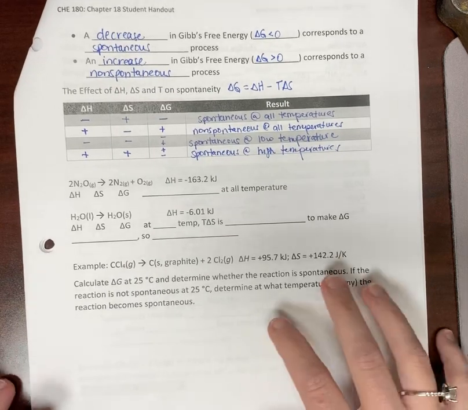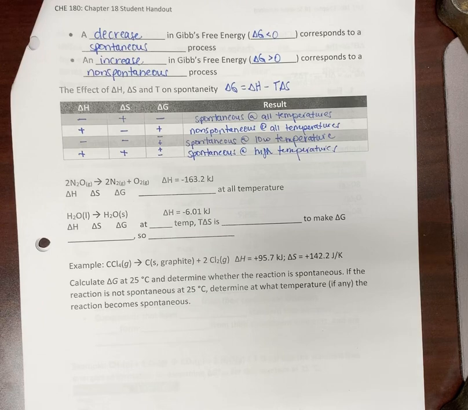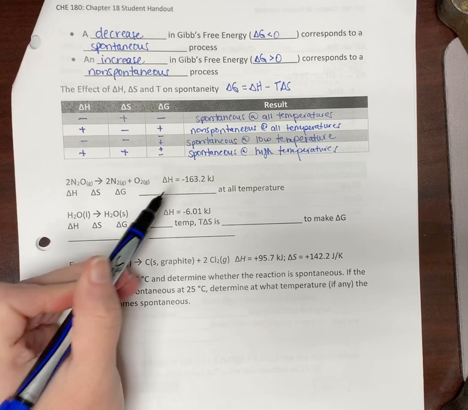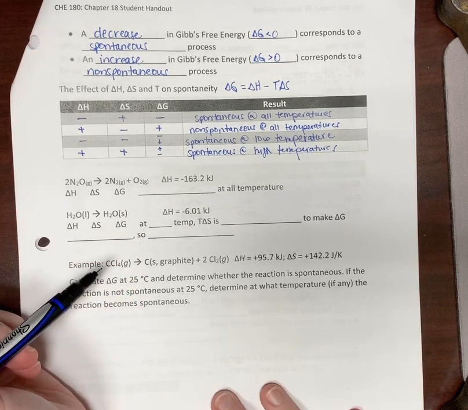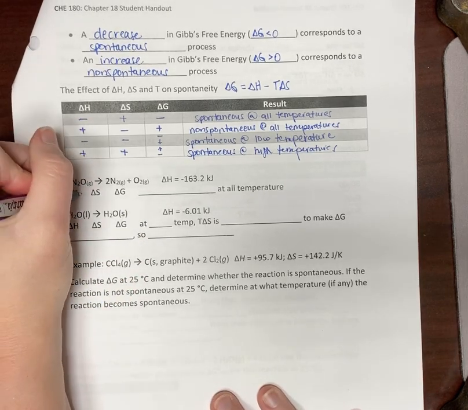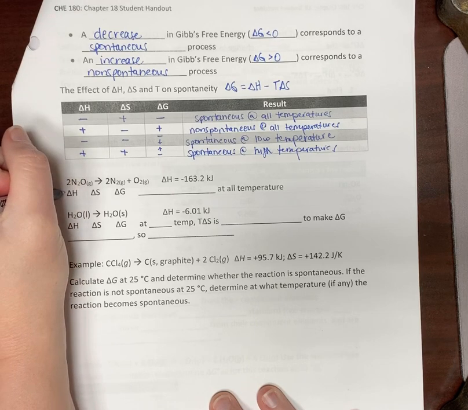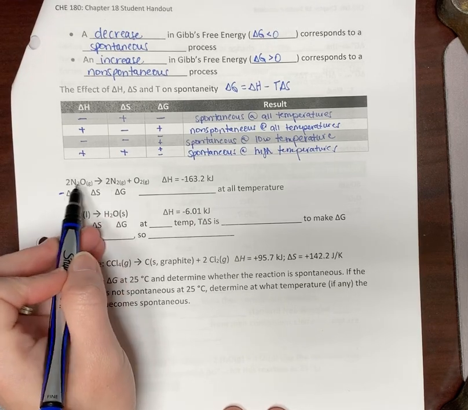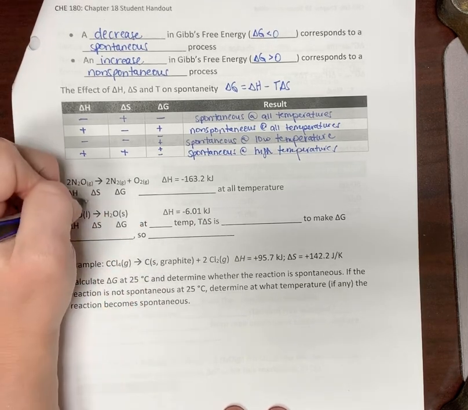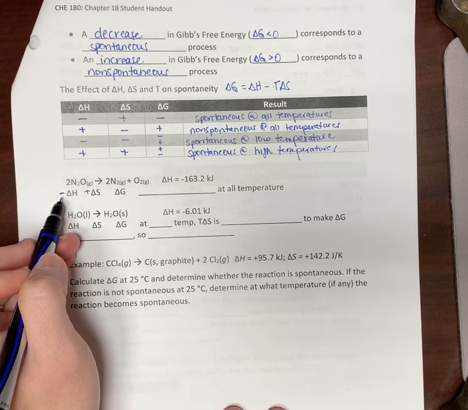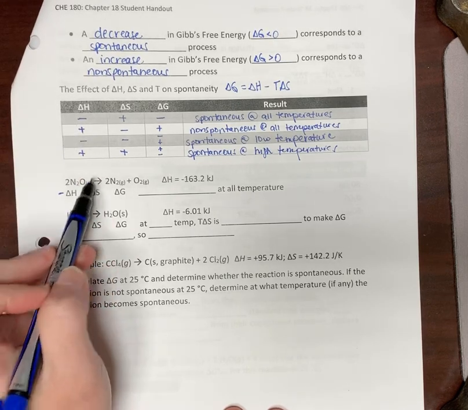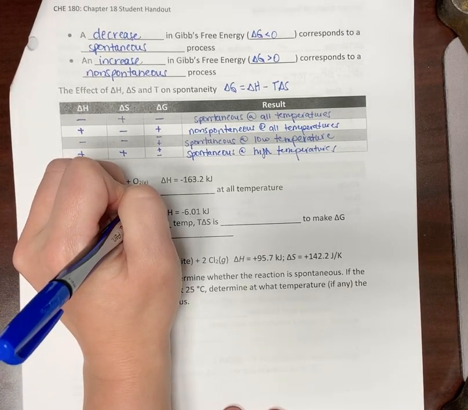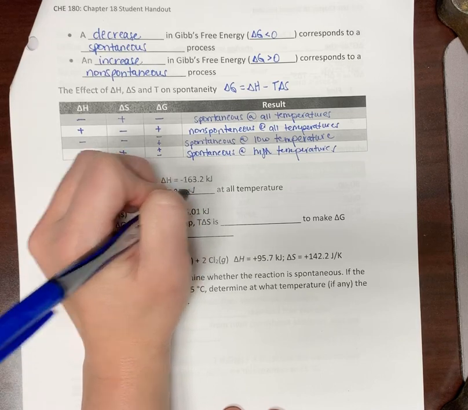So let's look here. We're given this reaction. This is a decomposition reaction, and we're given an enthalpy. So here, delta H is negative. Delta S, we're going from 2 to 3, so entropy is increasing. So if we have negative delta H and positive delta S, delta G is negative, so it's going to be spontaneous at all temperatures.